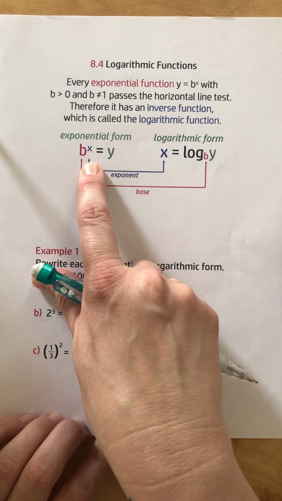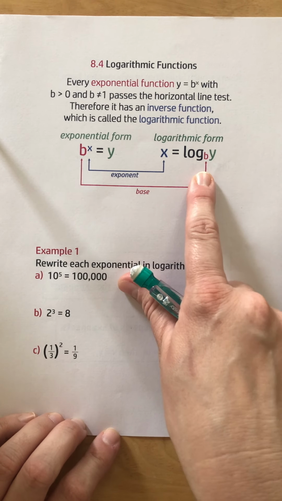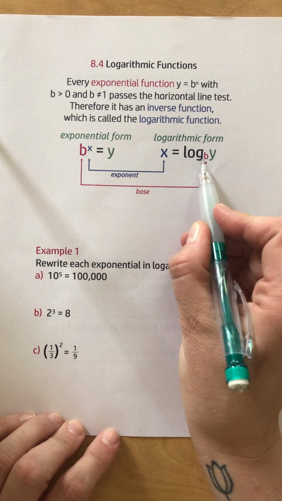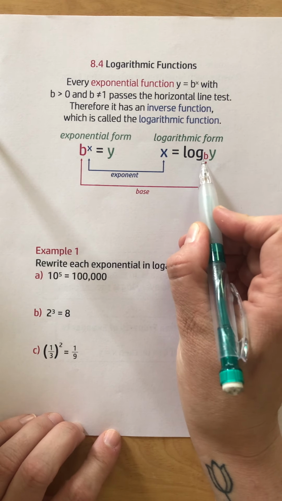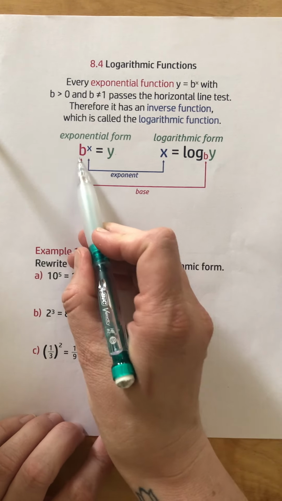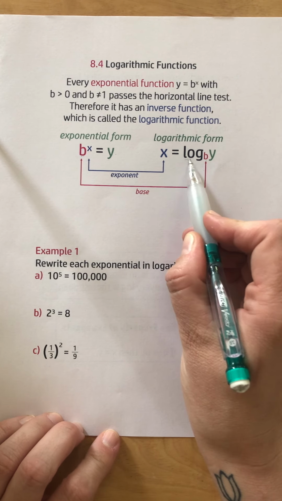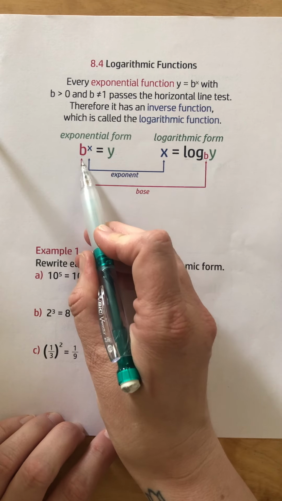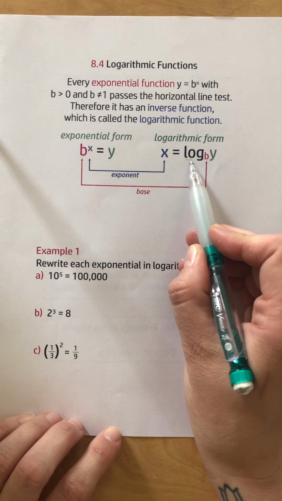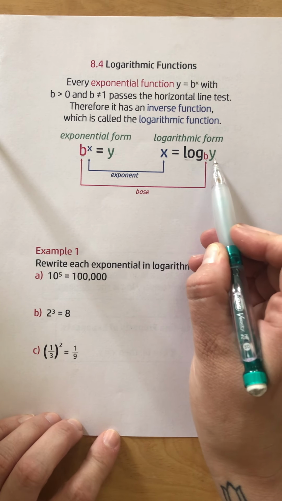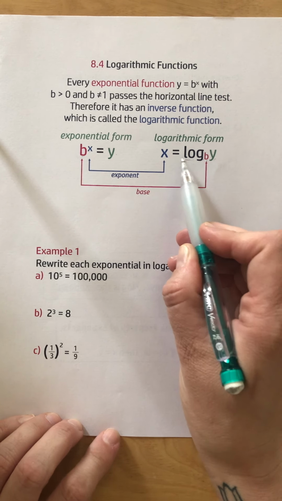But we are going to be changing exponential form into logarithmic form, and this is where we use the abbreviation for that word. So we call it a log. So your base becomes the base of the log. So this would turn into log base b of y equals x.